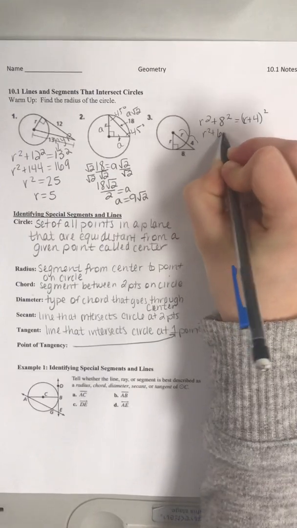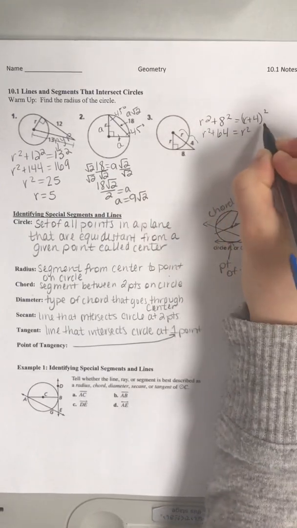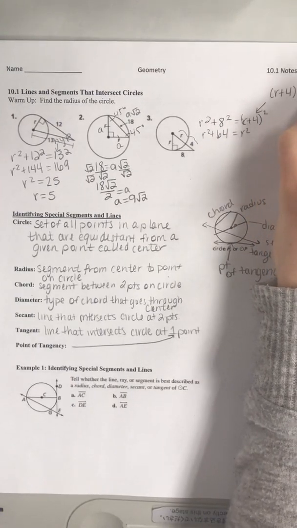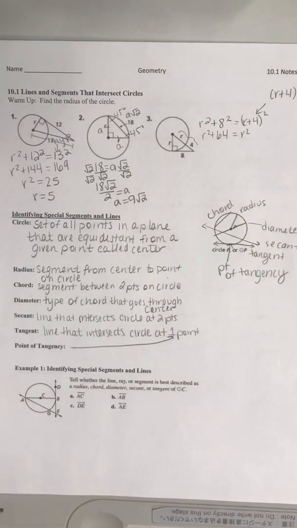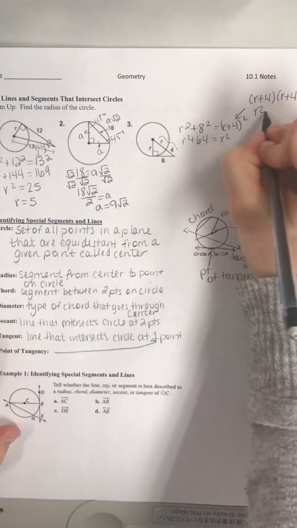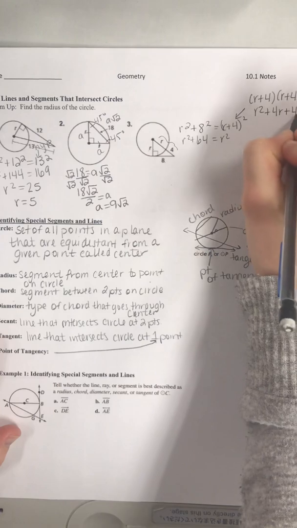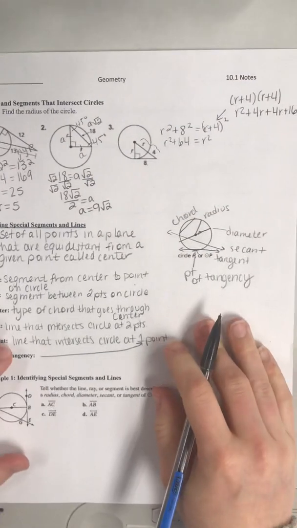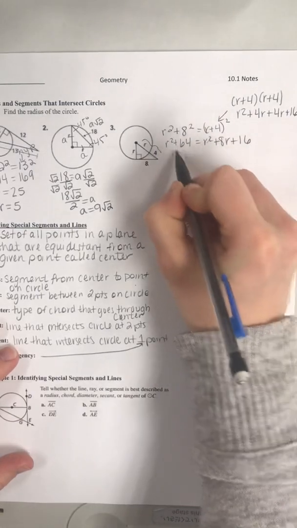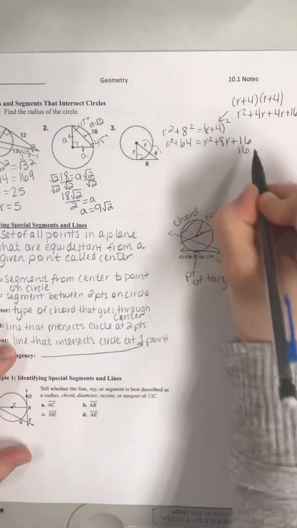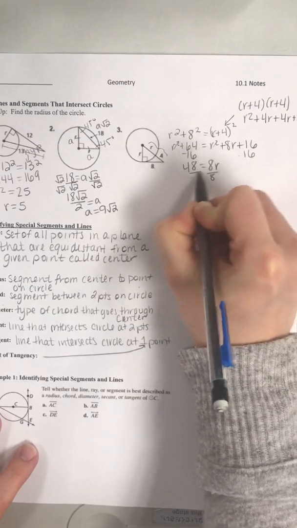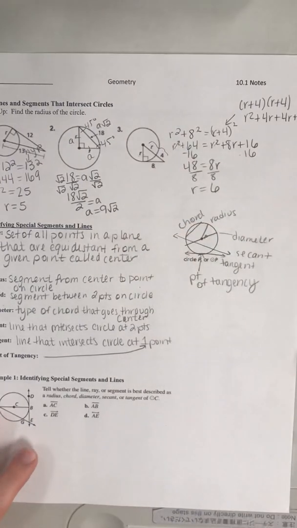So I get R squared plus 64 equals R plus 4 squared. Now, when you do this, this is the same as R plus 4 times R plus 4. Okay, so when you do that, you have to distribute: R squared plus 4R plus 4R plus 16, or some people like to call it foiling, okay, and then simplify. I can subtract the R squareds on both sides, and I'm going to subtract the 16, so I get 48 equals 8R, divide by 8, and you get that R is 6.